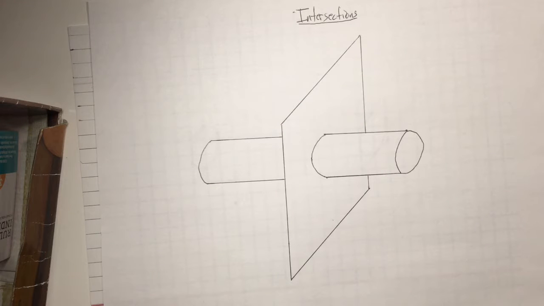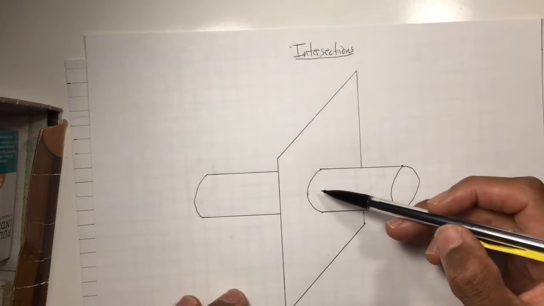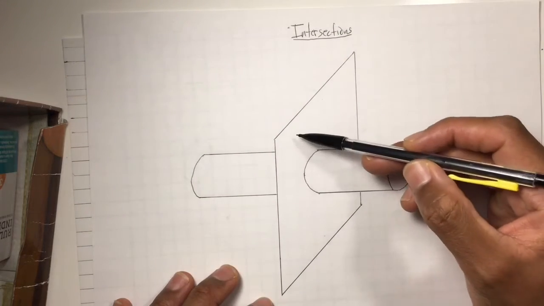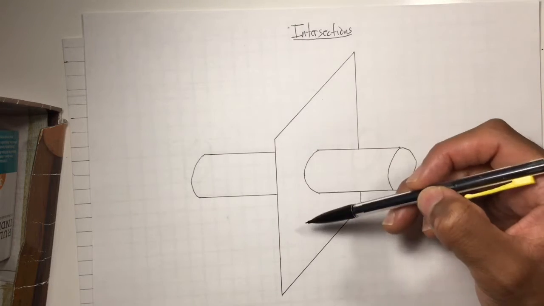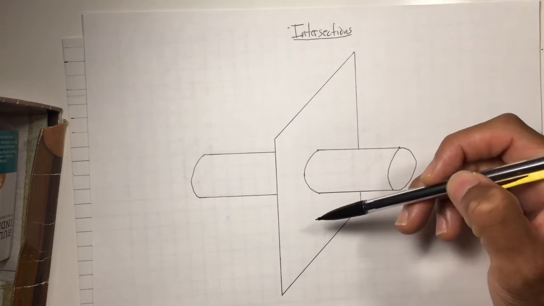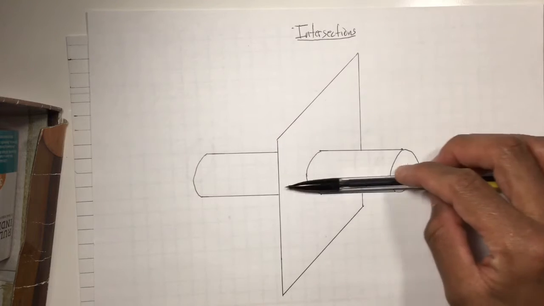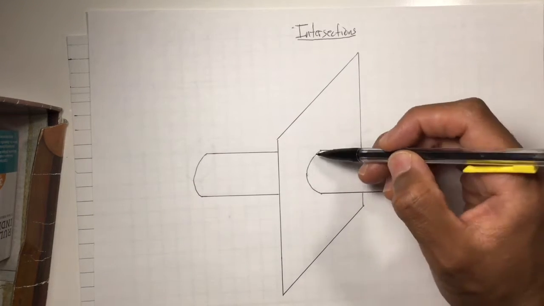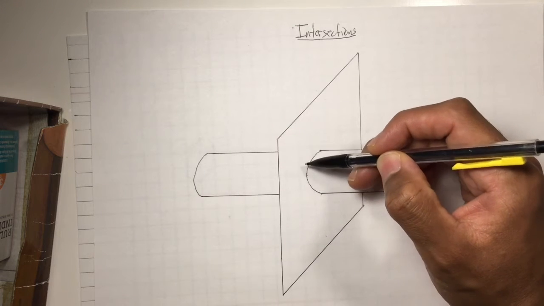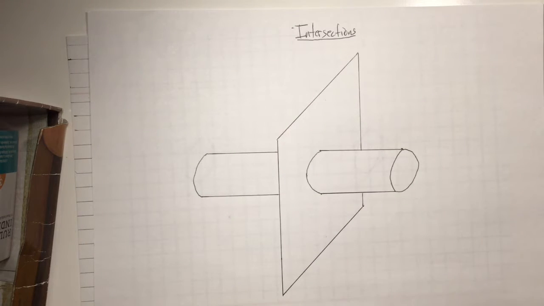We want to talk about how to draw intersections. So we see where the tube here intersects with a plane. Could be this plane, could be a block or any other object, but the rod goes through the plane. Okay, so how do we handle the little intersection there? It's really not hard at all.